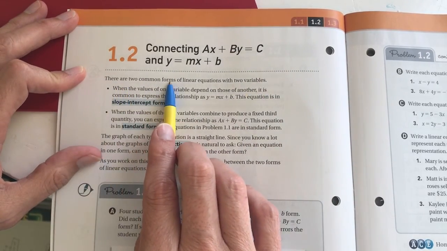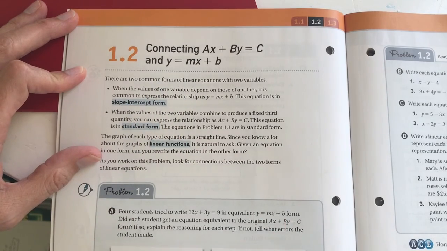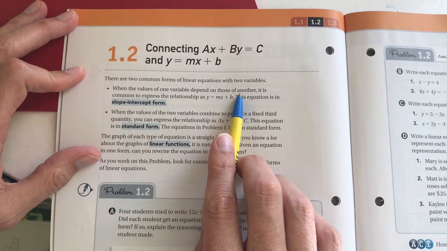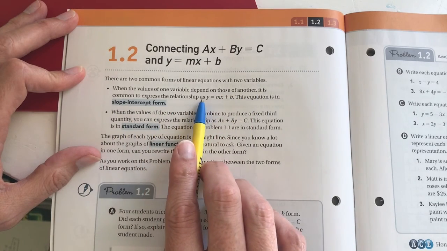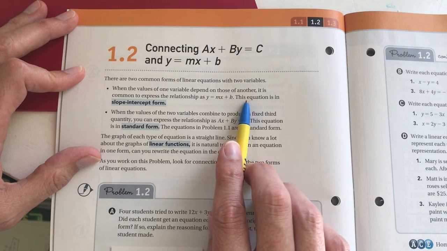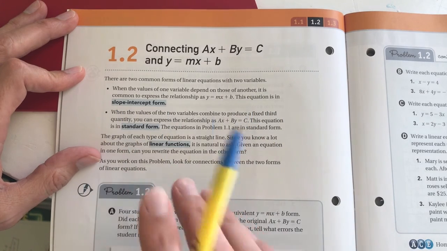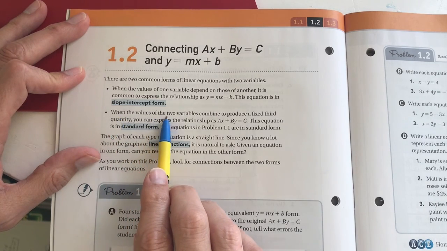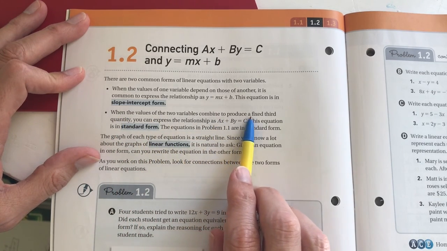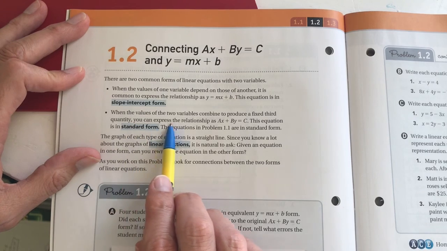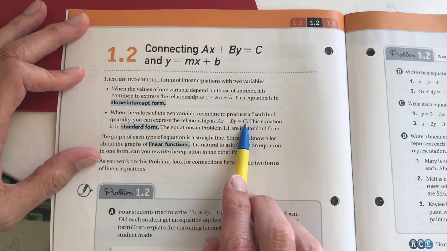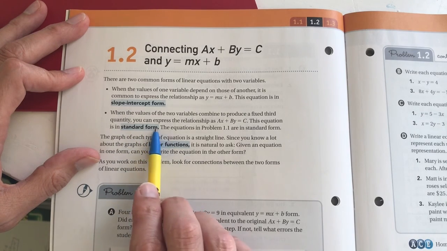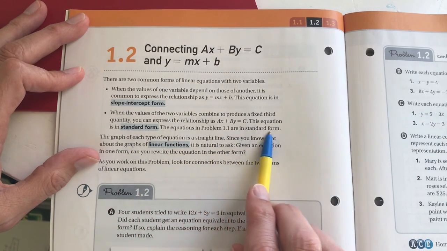So there are two common forms of linear equations with two variables. When the values of one variable depend on the other, it is common to express the relationship as y equals mx plus b. This equation is in slope-intercept form. That's not new for us. We've been working with that for a long time. When the values of two variables combine to produce a fixed third quantity, you can express the relationship as ax plus by equals c. This equation is in standard form. This is one we talked about the other day. The equations in problem 1.1 are in standard form.